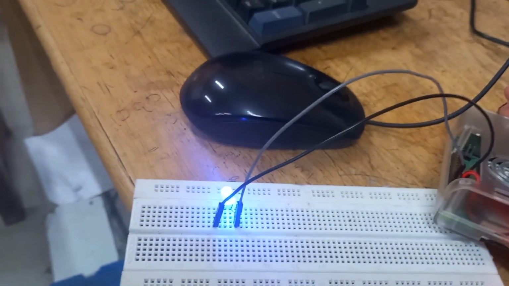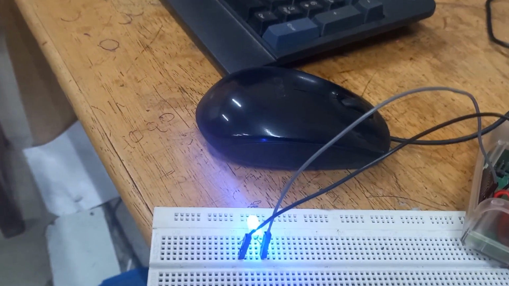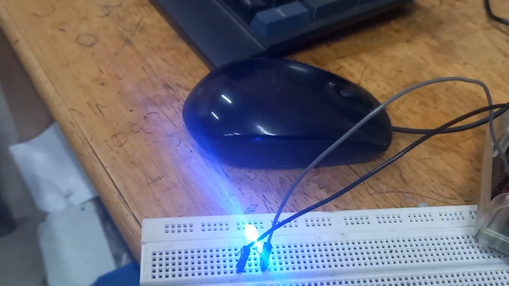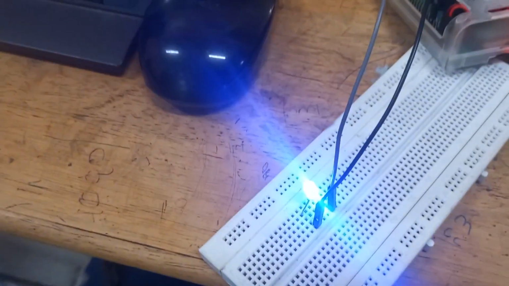So in this way you can blink your LED using the Raspberry Pi. The whole system is acting as a computer: the display unit, keyboard, mouse, Raspberry Pi, and we are using one breadboard. The entire system acts as a computer to blink the LED.